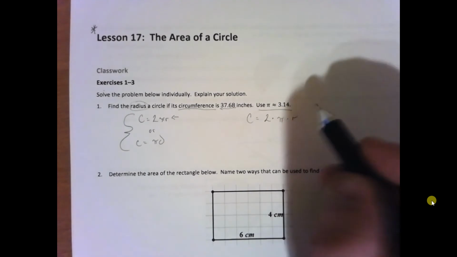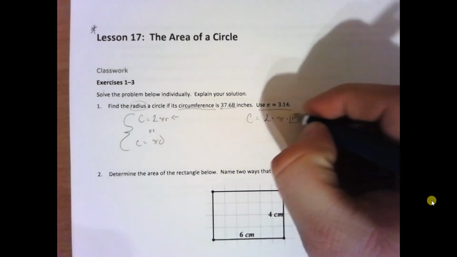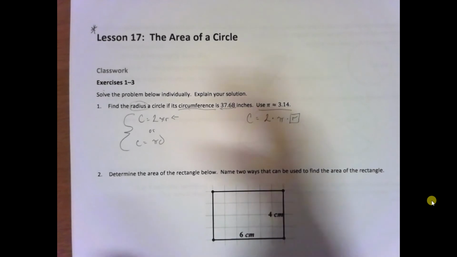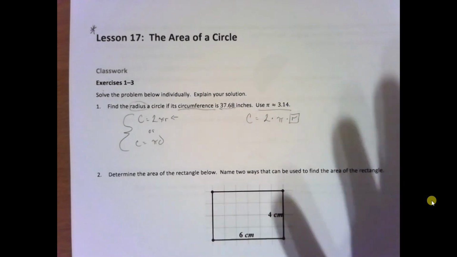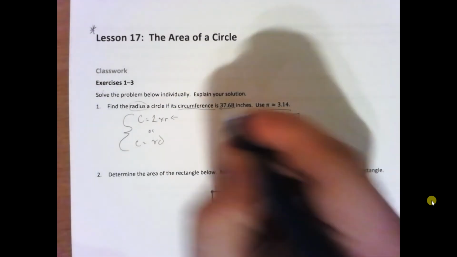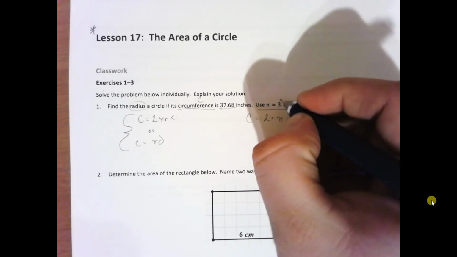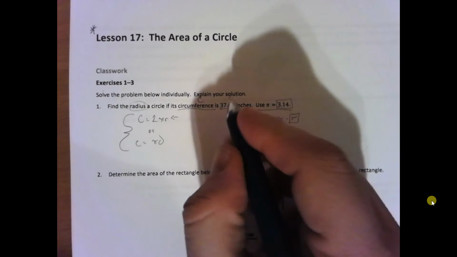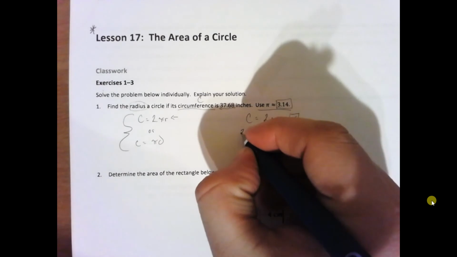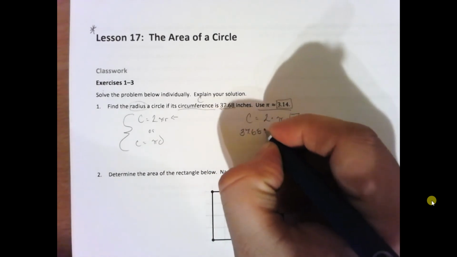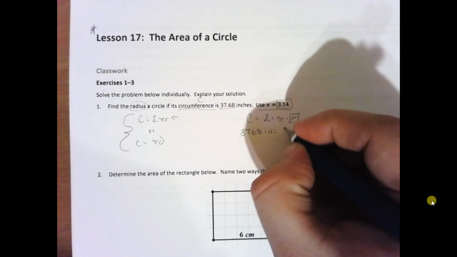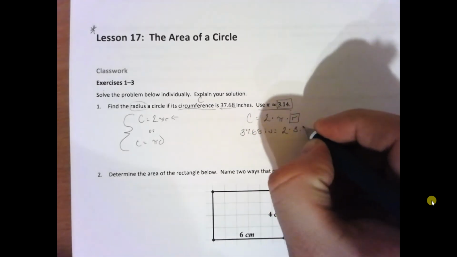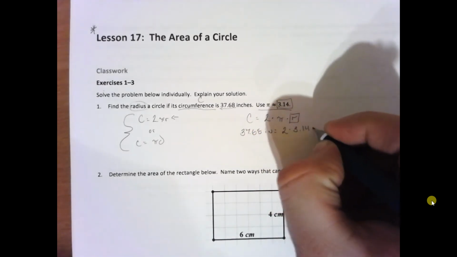Now, I do not know the radius, so this is my unknown. I know everything else in the problem, so now I can substitute. The circumference will be c, and for pi, we're going to use 3.14. So the circumference is 37.68 inches equals 2 times 3.14 times r.